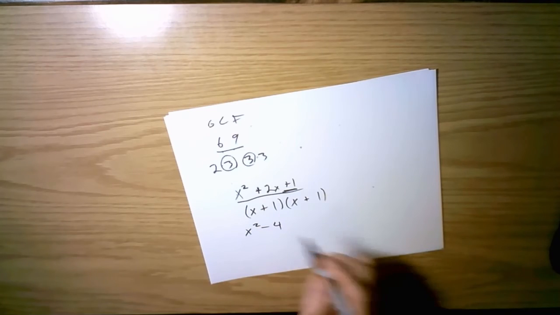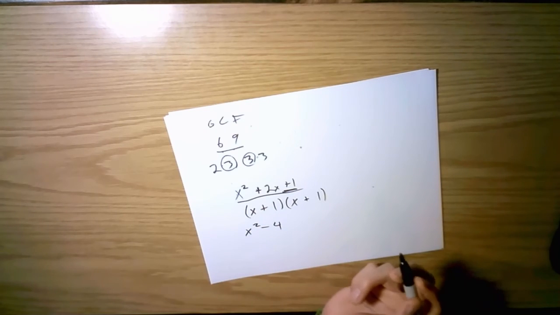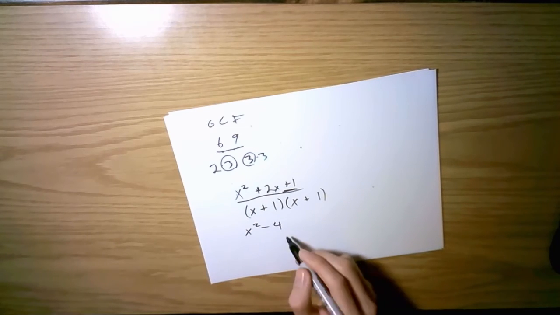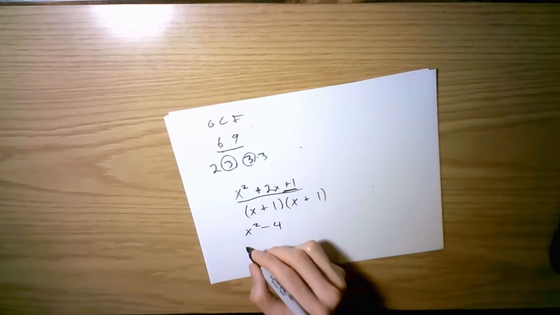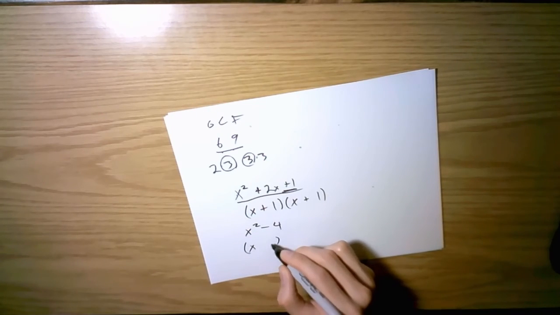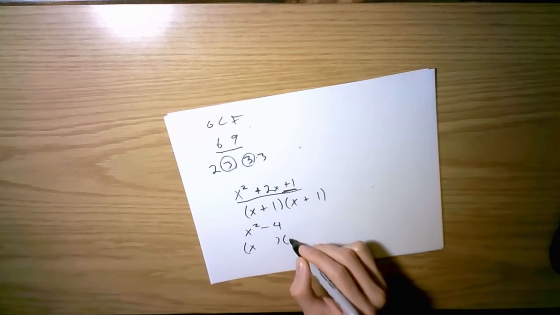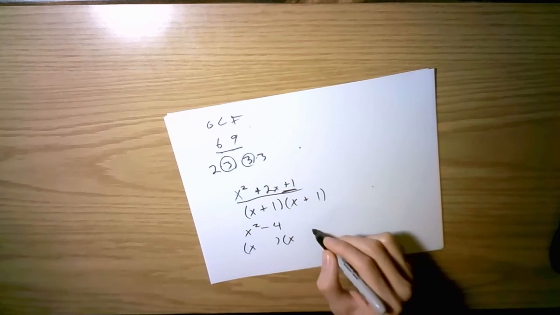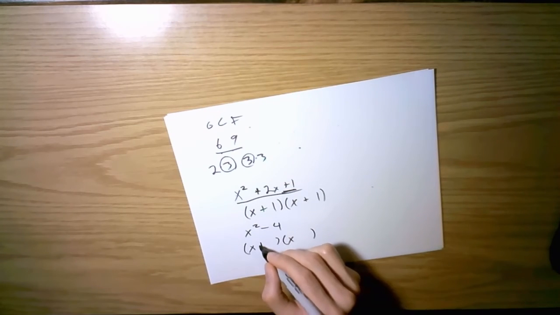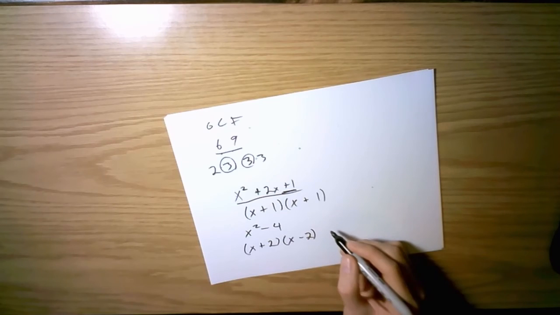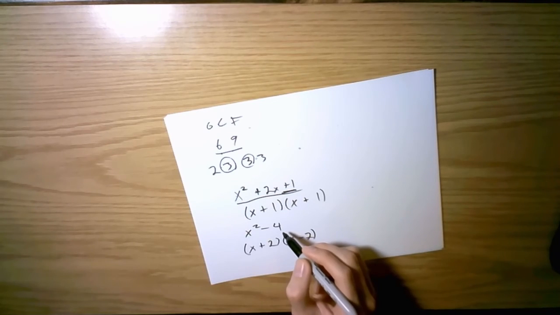X squared is a square, and 4 is 2 squared. So these are two squares, and it's a difference of two squares. When you have this, you can factor it into two binomials. You take the square root of that and the square root of that. So that's x and that's 2. So you do plus 2 and minus 2. And if you multiply this out, you'll get x squared minus 4.